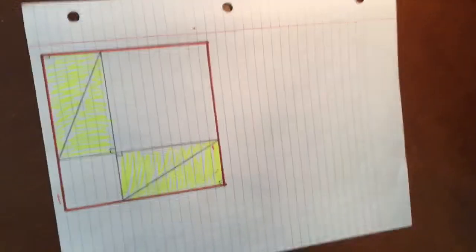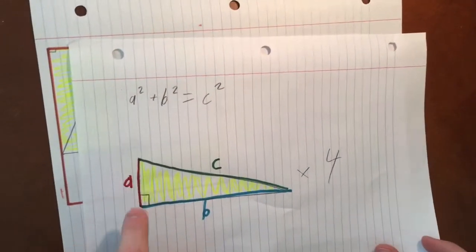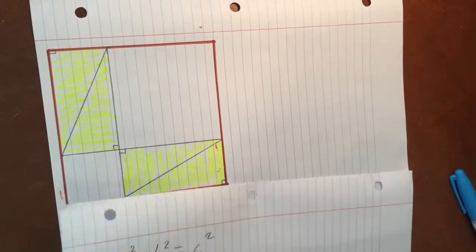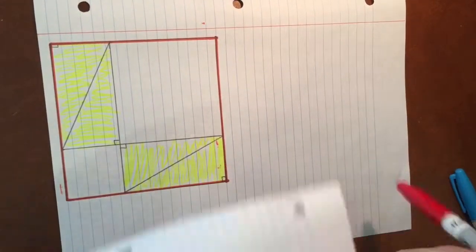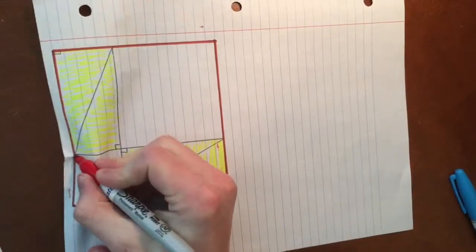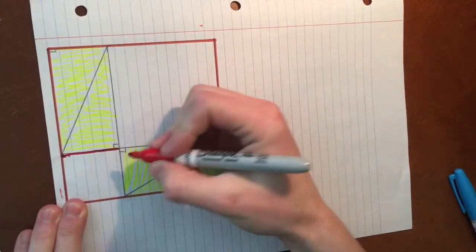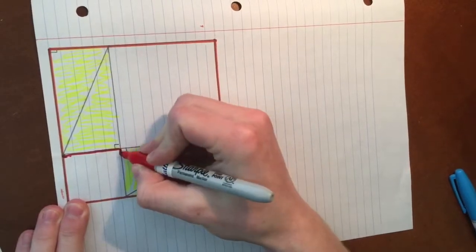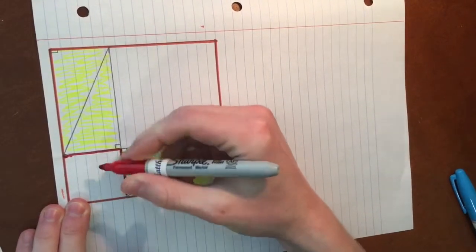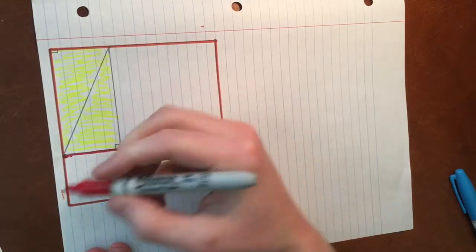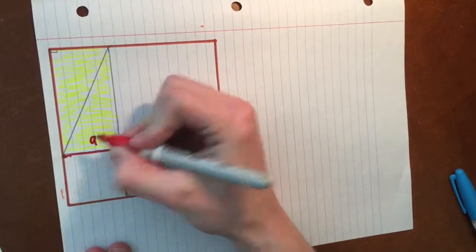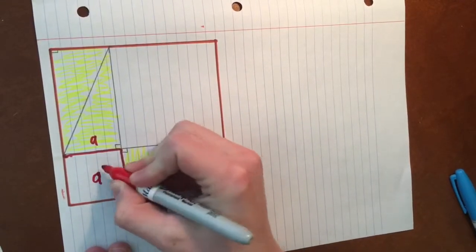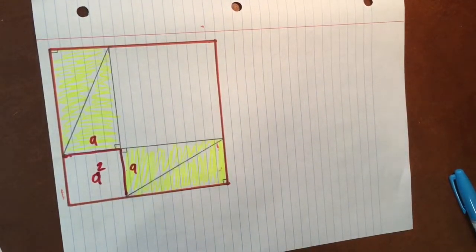If we recall, right here, this short side, we called this A. And these are the same triangle since we just duplicated them over. So this small side is A, and this small side of this triangle is also A. And so if we want to find the area of this square, we take length times width, or these 2, and since they're both A, take A times A, which is A squared.